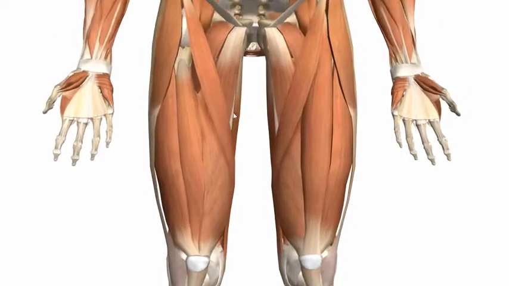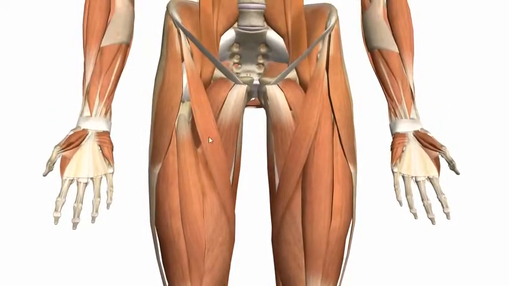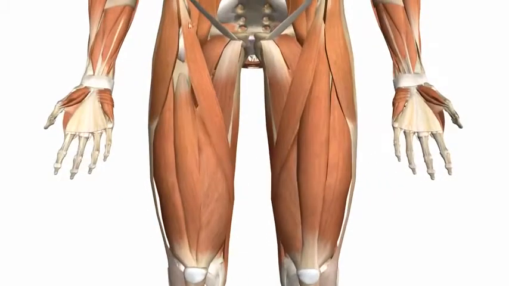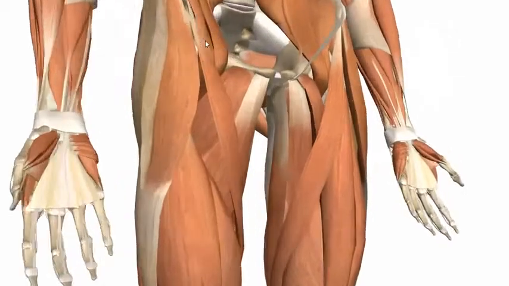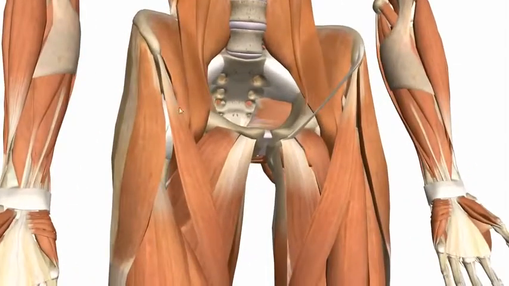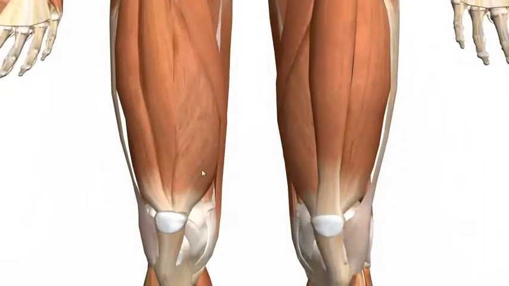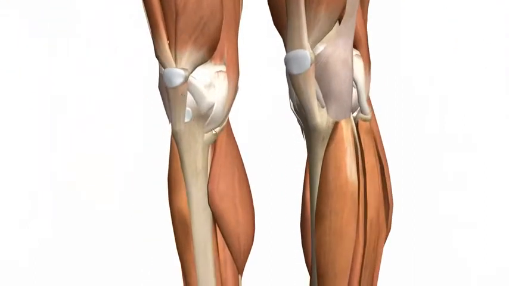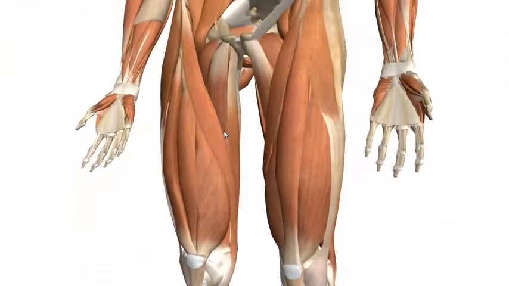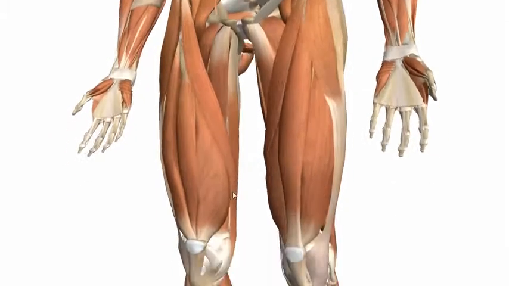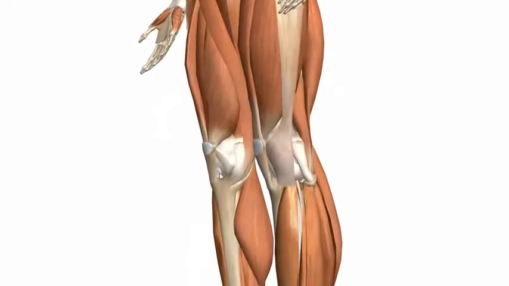The final muscle we have is this muscle here called the sartorius. This is a strap-like muscle which runs from the anterior superior iliac spine all the way down to the medial surface of the proximal tibia. This is the sartorius muscle, and it acts to flex the thigh at the hip joint and also flex the leg at the knee joint. I'll just take a look at it more isolated.